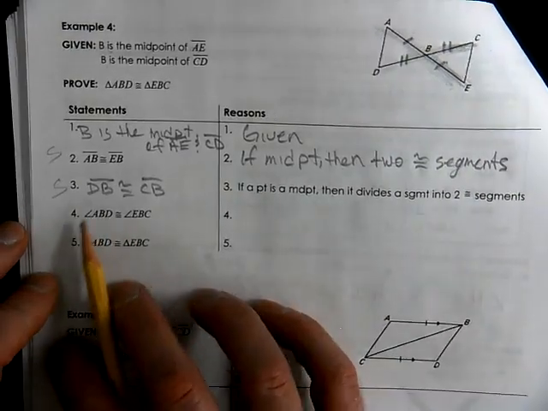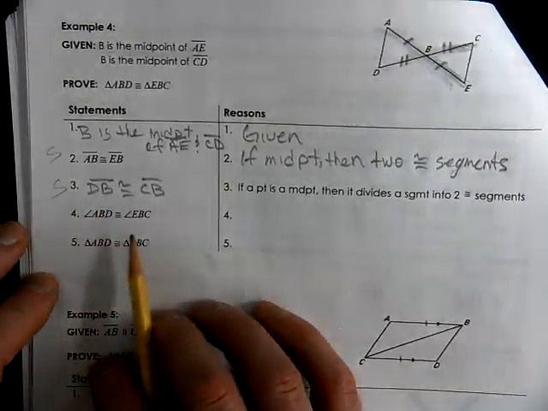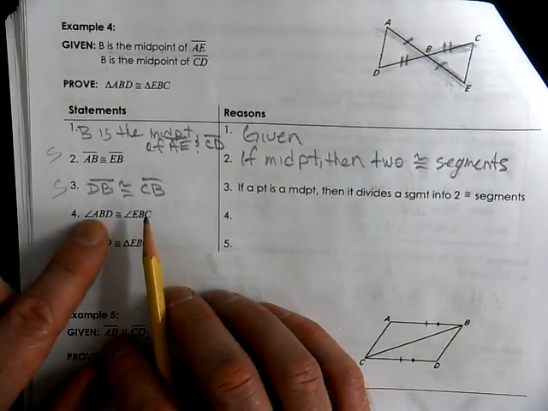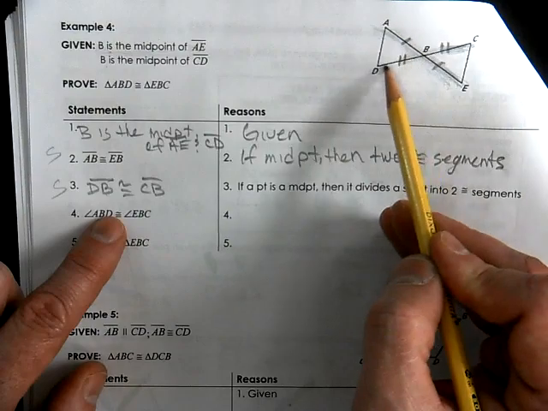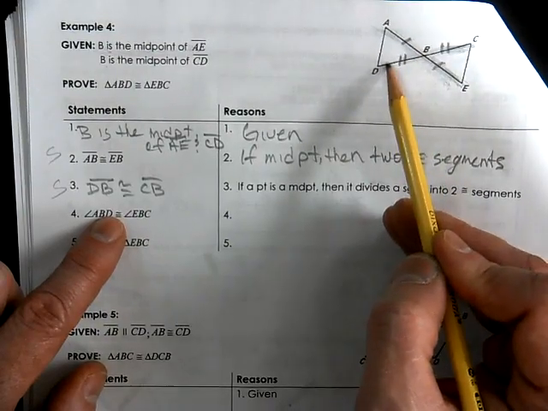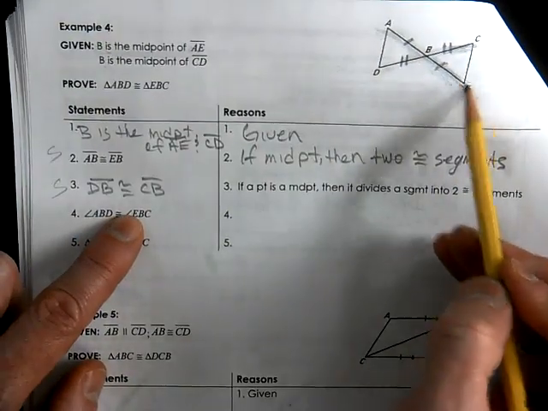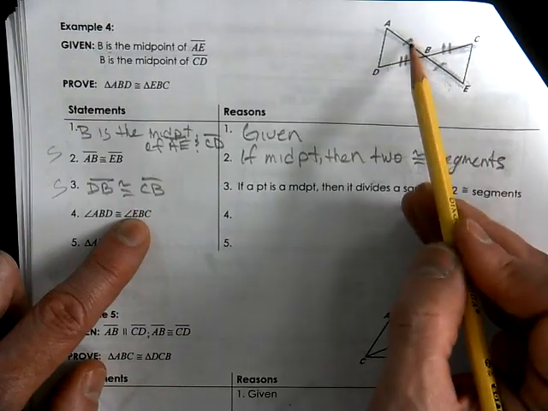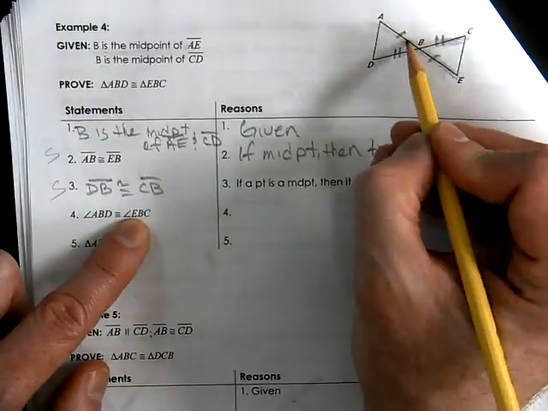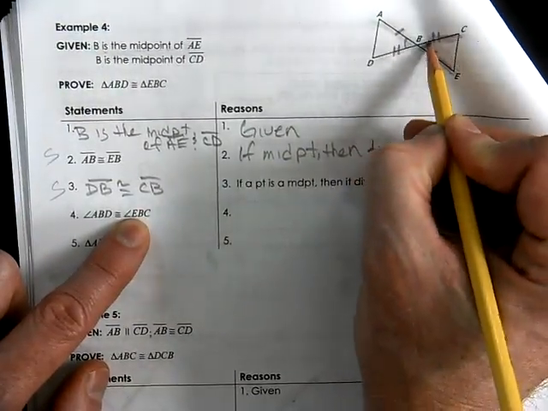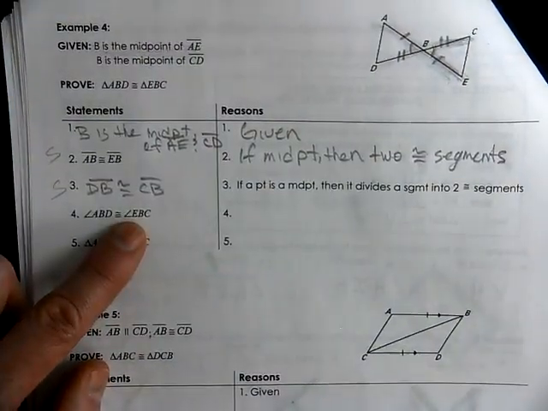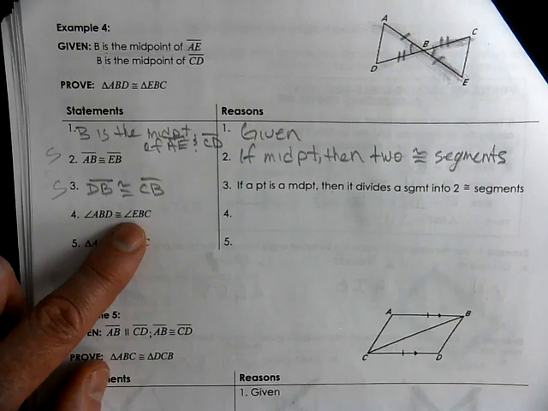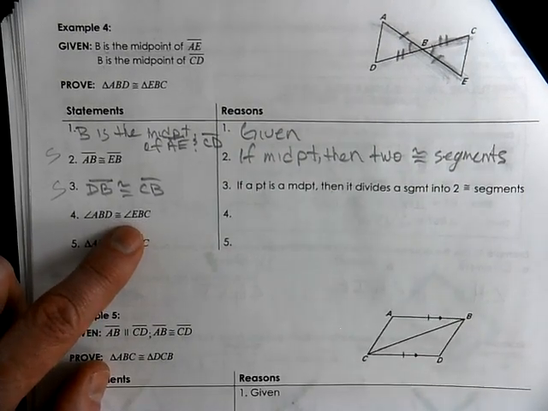What's this? Where does this come from? Can you trace them out? A, B, D. ABD. EBC. Why are those two angles the same? Why are they saying these match? We talked about it earlier.